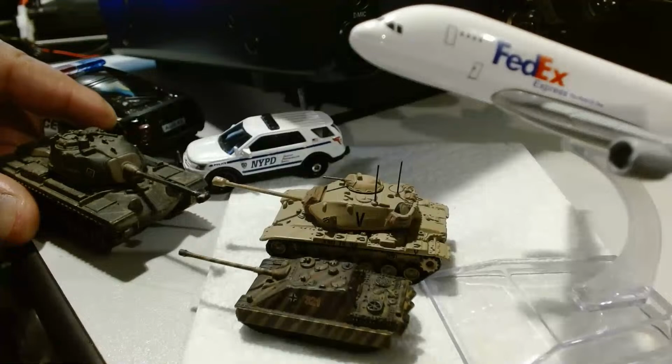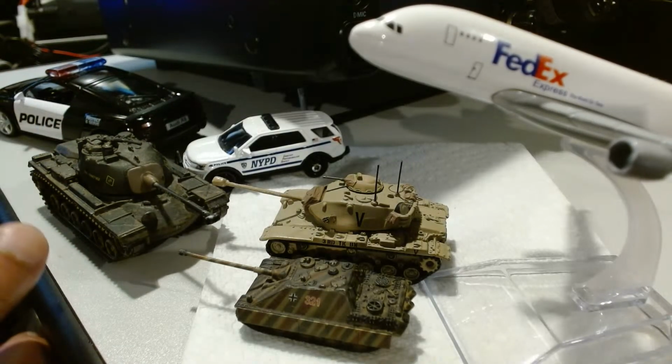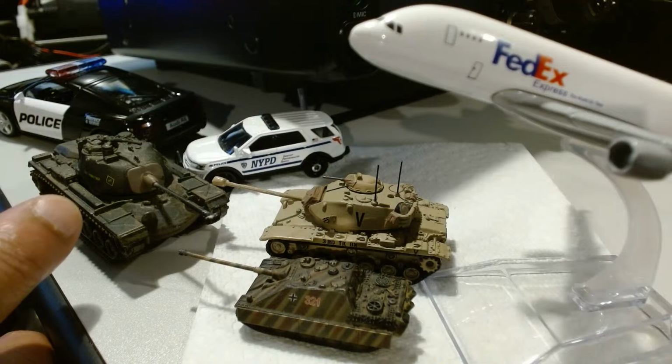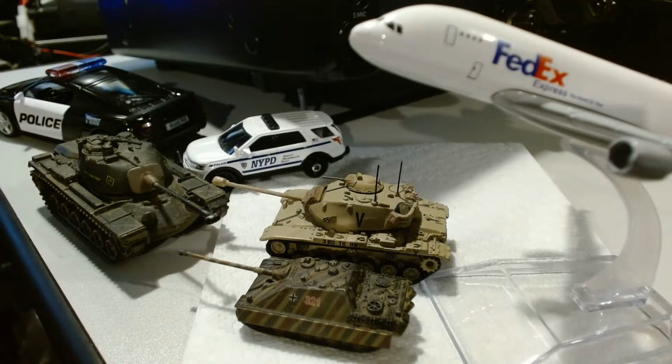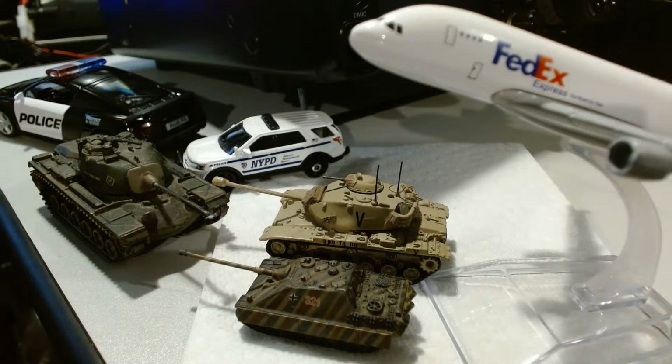Okay, now this is a tank. There's another tank, and this is a Korean War era American tank. So that's why I try to focus on this channel. I want to focus more on the authenticity of the miniature diecast.